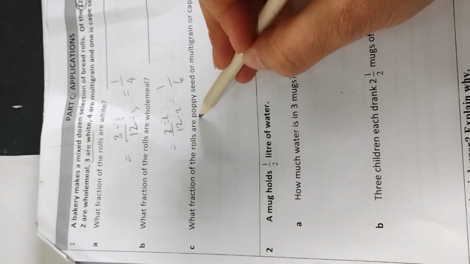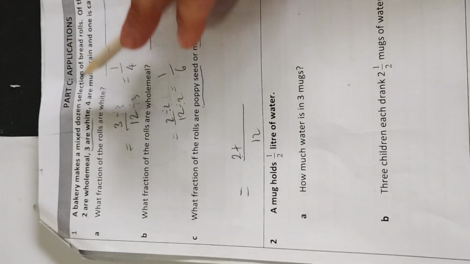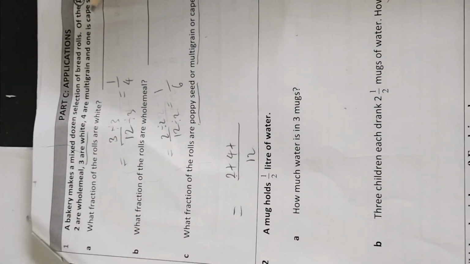With C, what fraction of the rolls are poppy seed or multigrain or Cape seed? So we're combining a few of the options. Let's first work out my denominator. It will be 12 because there are 12 rolls in total. And I can add up the poppy seed, how many do I have? It says 2 are poppy seed. So 2 plus, there are 4 multigrain, so plus 4, and plus 1 more, 1 is Cape seed.